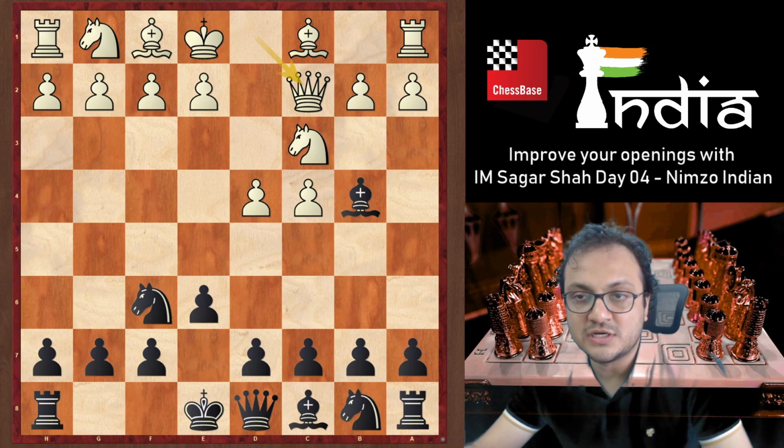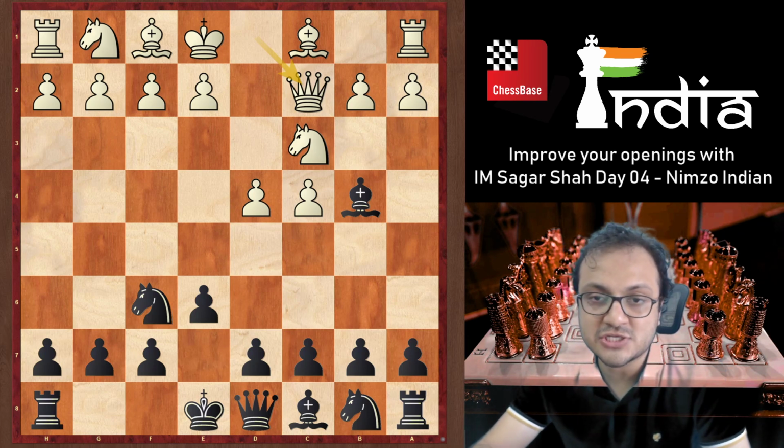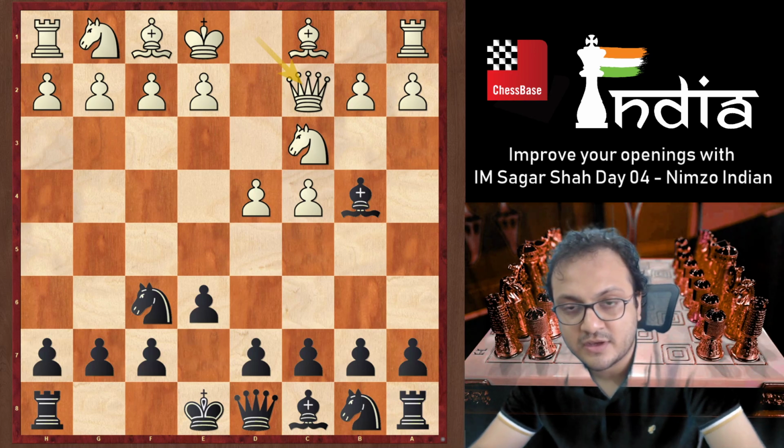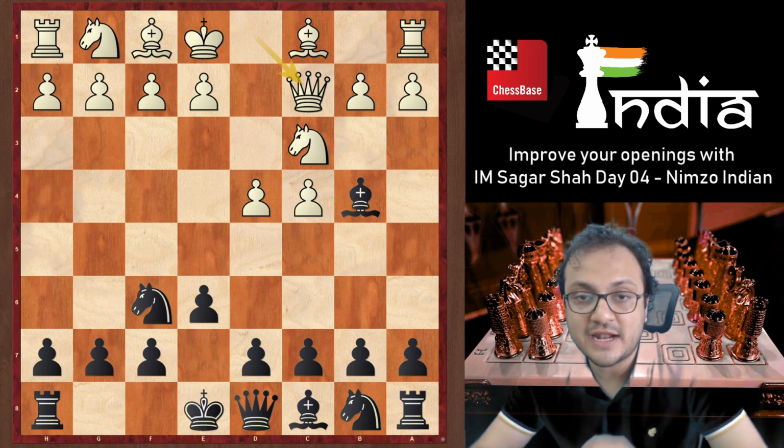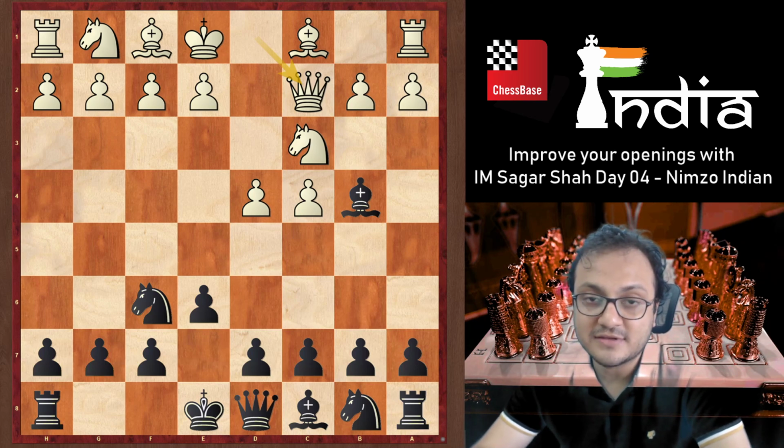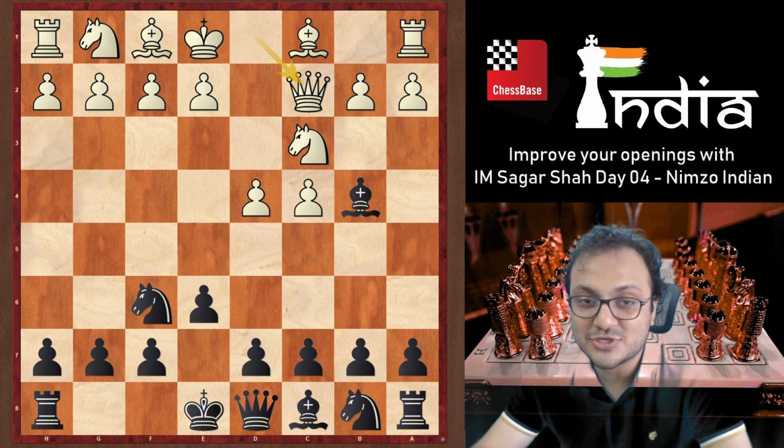So I'm going to ask you, if you were Black in such a position, what are the possible moves here? What would you begin with? What would you play in such a position? What are the options that are available to Black? And based on that, we can have a look at some of them. Of course, I have my own favorites in this position, but I would like to know from you what you would play.